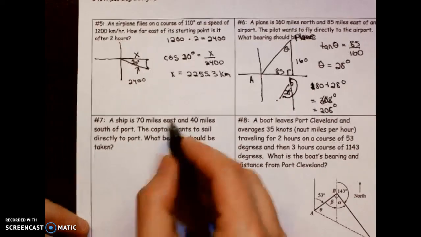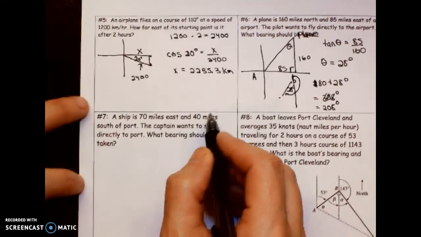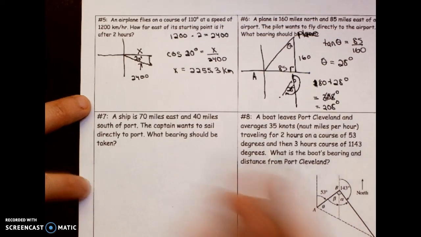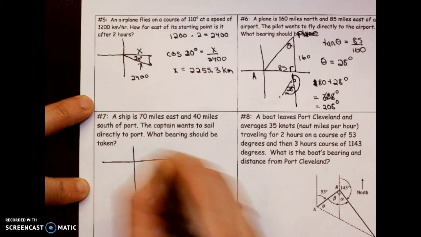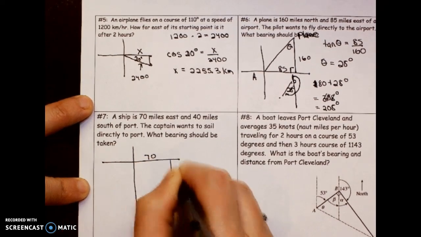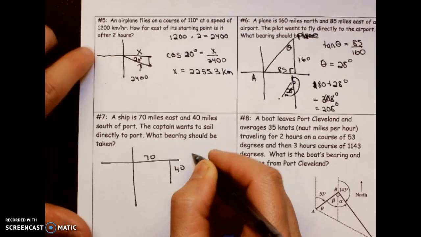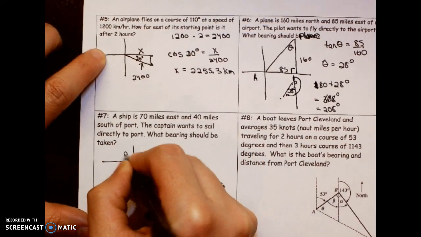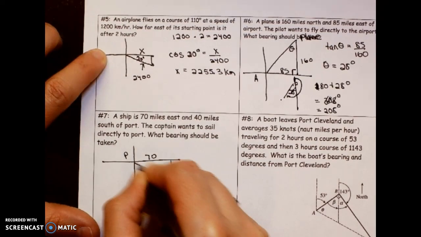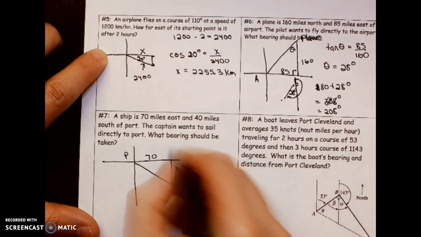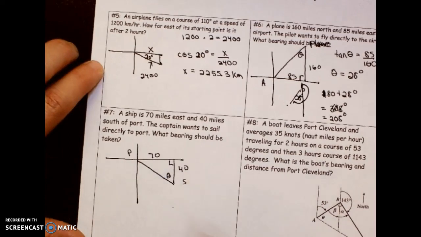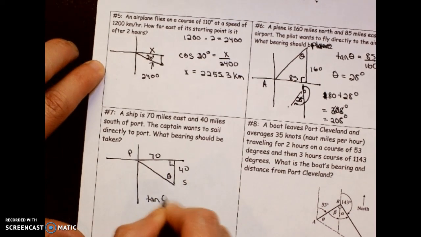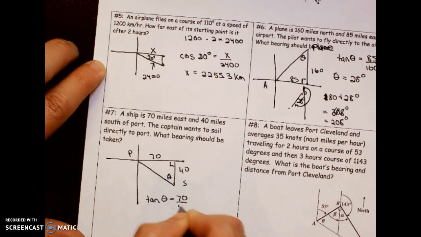Let's go look at number 7. It's similar. It says a ship is 70 miles east and 40 miles south of a port. So 70 miles east, 40 miles south, and he wants to go directly to the port. So again, here's the port, here's the ship. First thing we're going to go and do is find this angle in here. We've got tangent of theta equals 70 over 40.